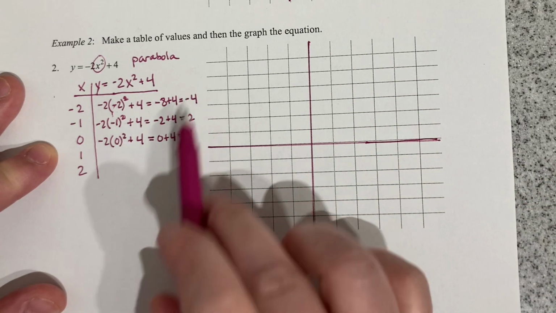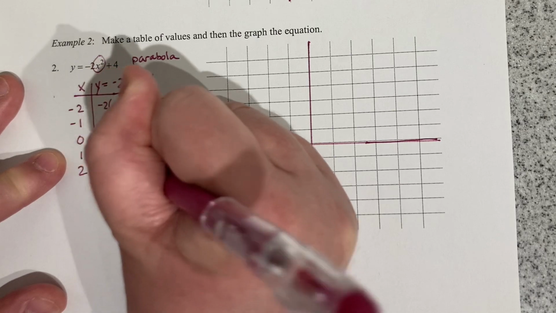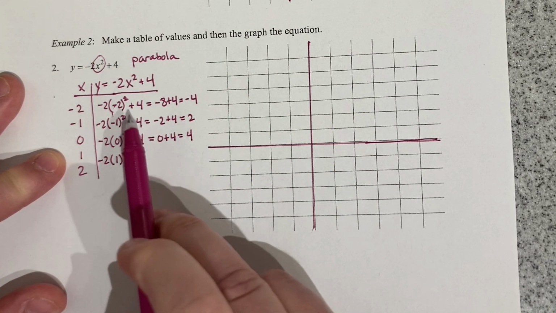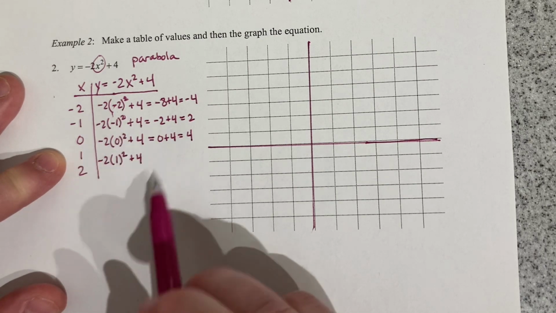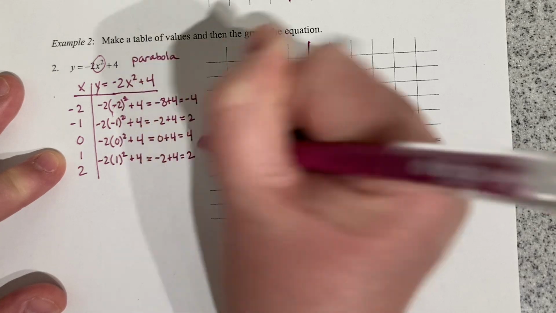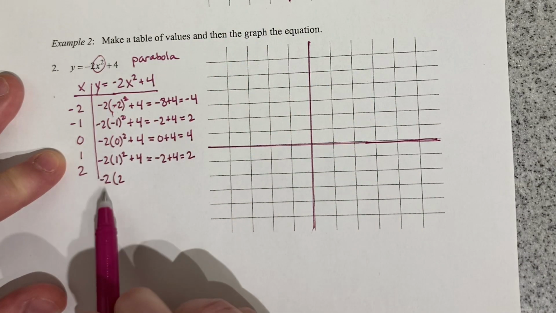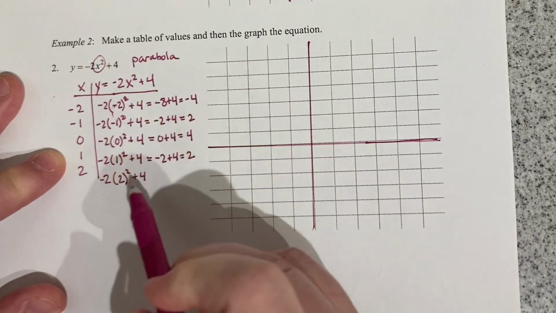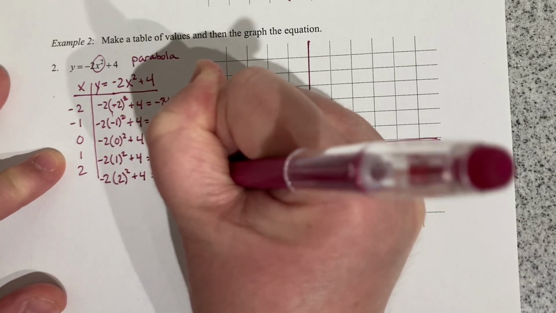Okay, let's try 1. -2 times 1 squared plus 4. Well, 1 squared is +1, so we end up with the same thing as -1 because parabolas are symmetric. So this would still be -2 plus 4, which is 2. And then when we plug in the +2, 2 squared is 4 times -2 makes -8 plus 4, which is -4.